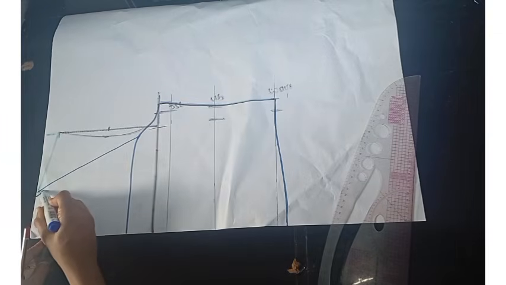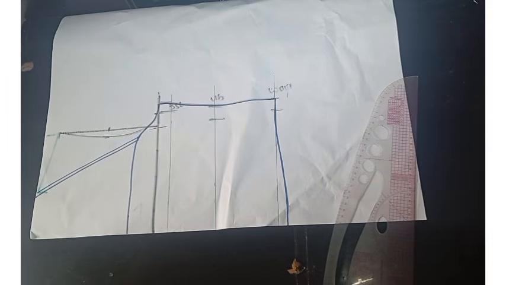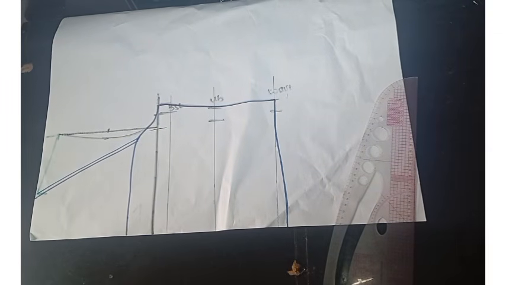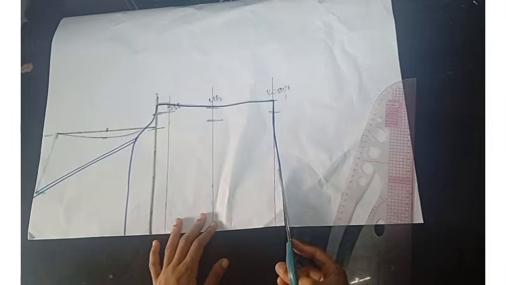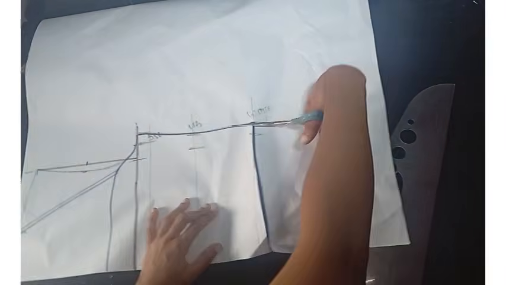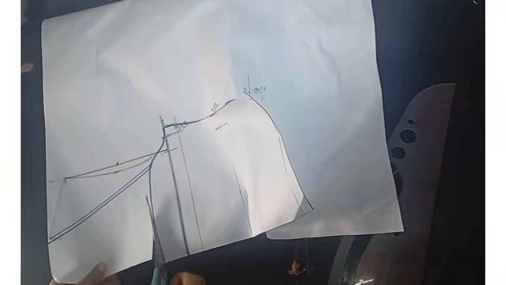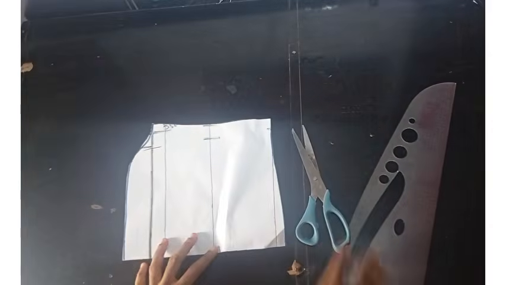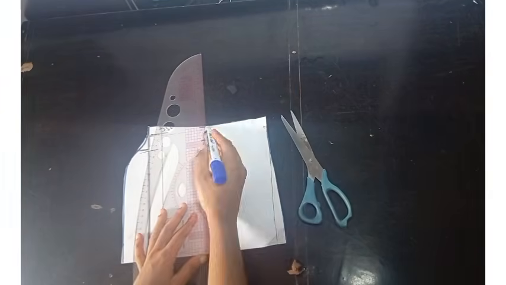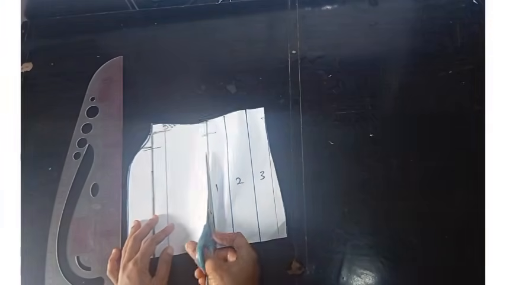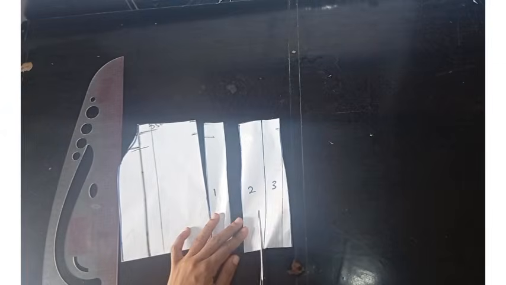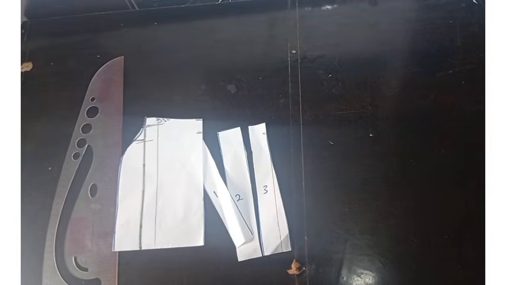Then I'll just mark this to indicate you have like a strap going around your neck and making this pattern a backless pattern. So what I'll do now is to go ahead to cut this out. After cutting this out, we are going to slash out from the under bust area and we'll be spreading this out. If you look at the lower part of the dress or the side of this gown, it has like a ruche effect.